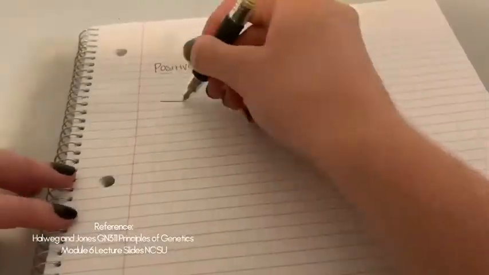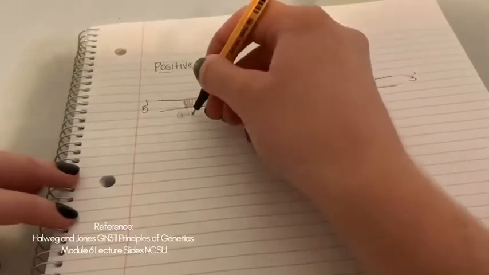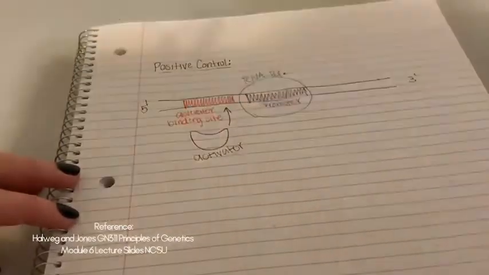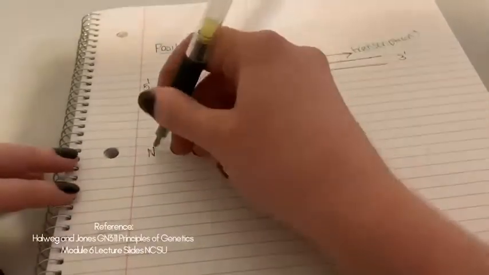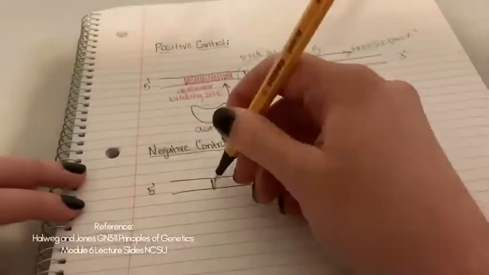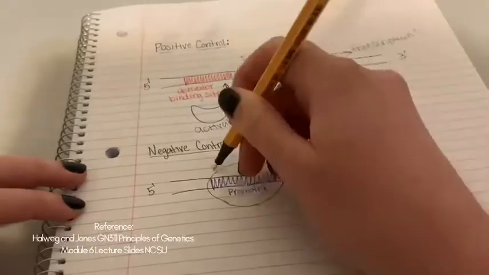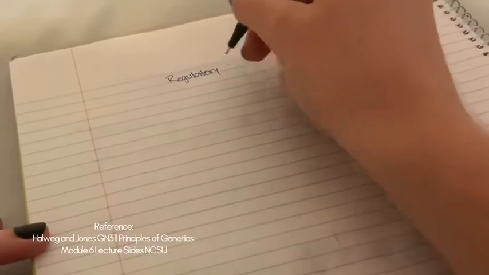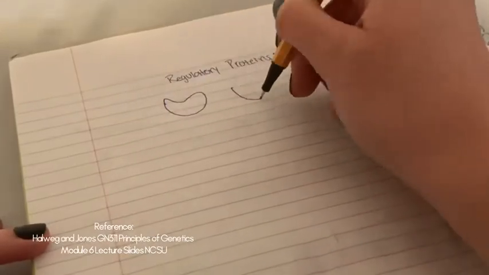A regulatory protein that stimulates transcription is known as an activator, and this is known as positive control. In the case of positive control, activators actually bind to operator regions upstream of the promoter known as activator binding sites. On the other hand, a regulatory protein that inhibits transcription is known as a repressor, and this is called negative control.